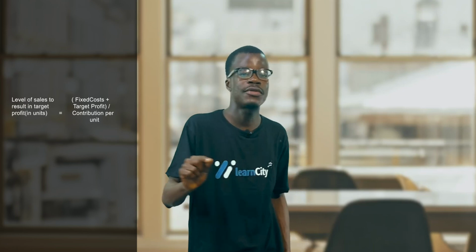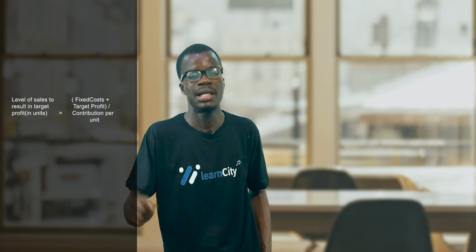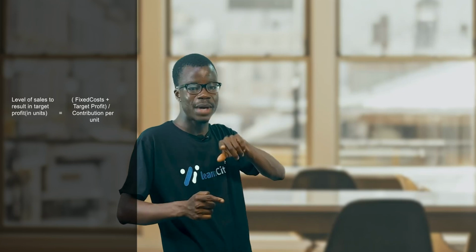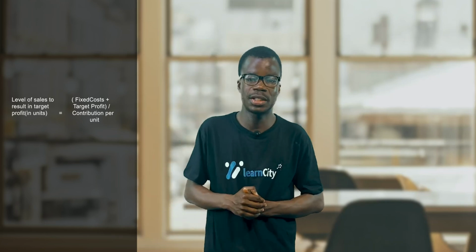That's the numerator. Then divide it by the contribution per unit. Then that will give us the level of sales to result in a particular target profit. So in other words, level of sales to result in target profit, expressed in units, is equal to fixed cost plus target profit altogether divided by contribution per unit.